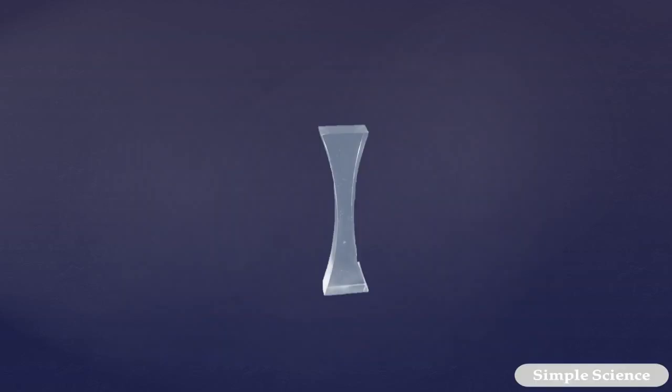Let us start with the concave lens. In concave lens, also we will follow the same rules or the same steps. First step is draw the principal axis. Mark the point O, optical center. Then draw the axis of the lens, and then you have to draw the lens.